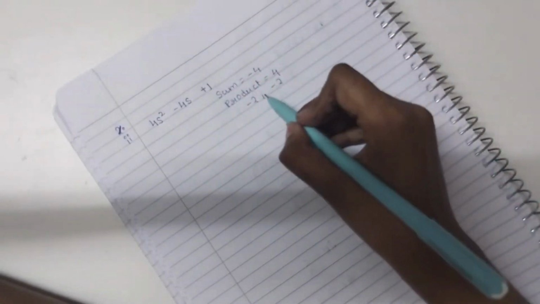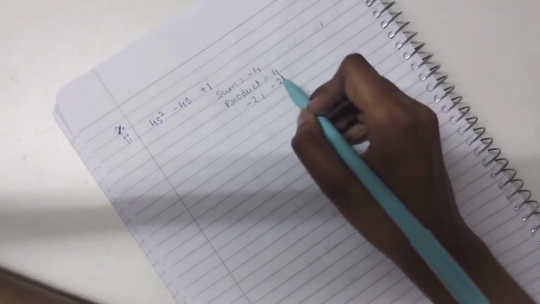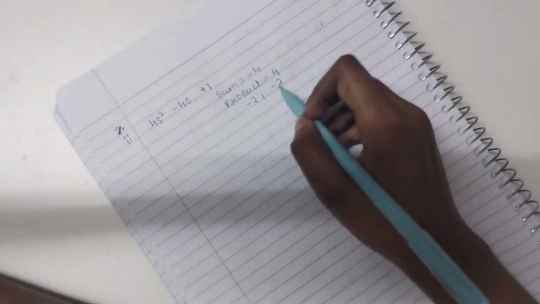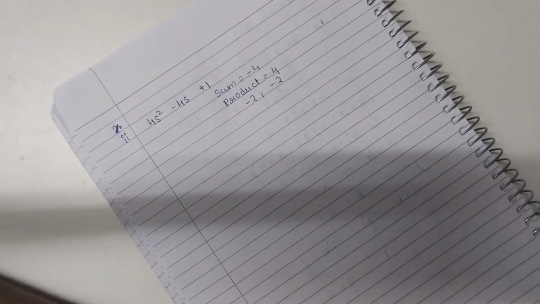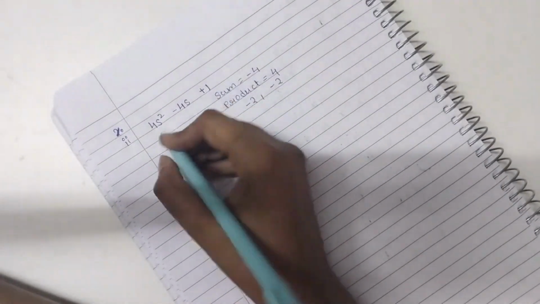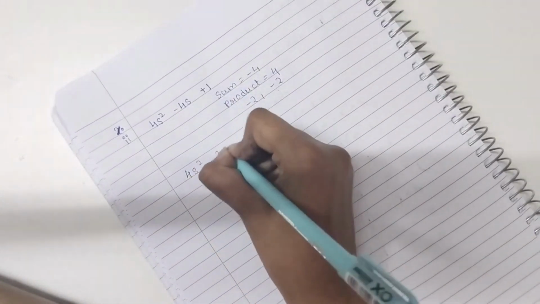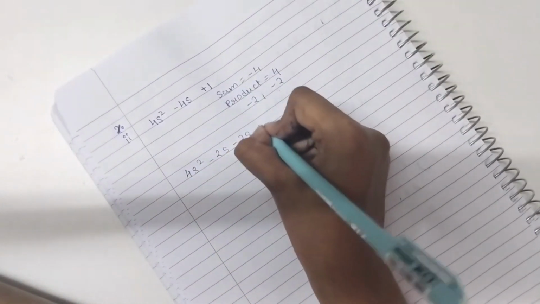When we multiply -2 times -2, you'll get 4, because minus into minus is plus, and when you add -2 and -2, you will get -4. So we can now rewrite the equation as 4s squared minus 2s minus 2s plus 1.